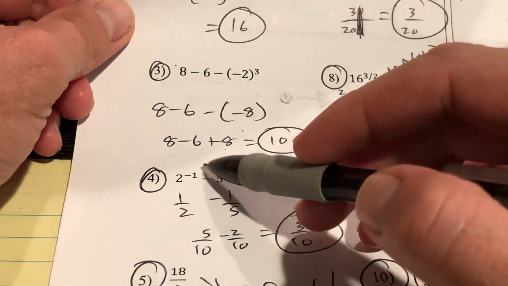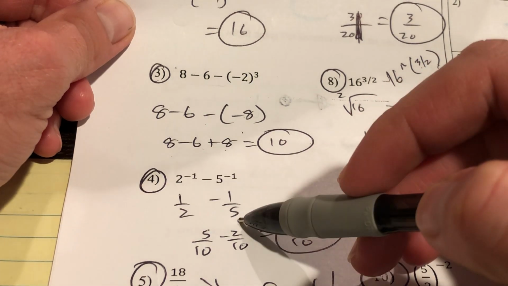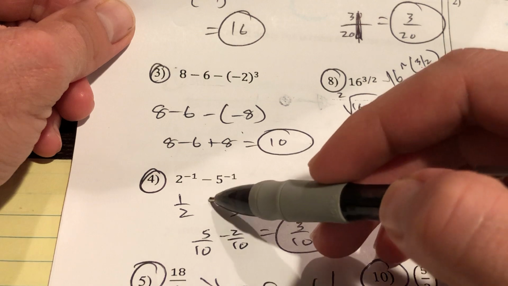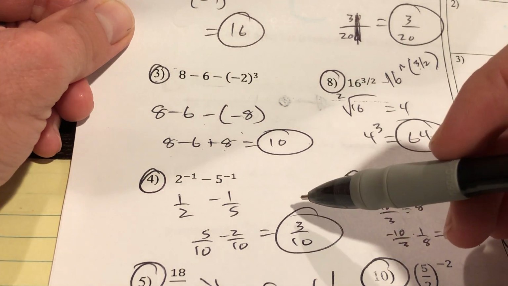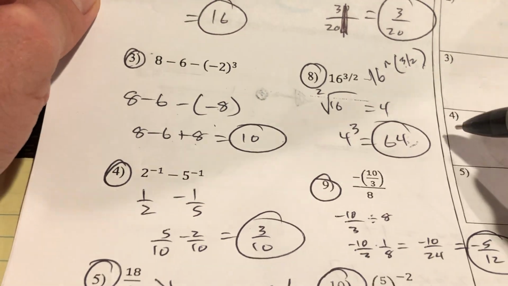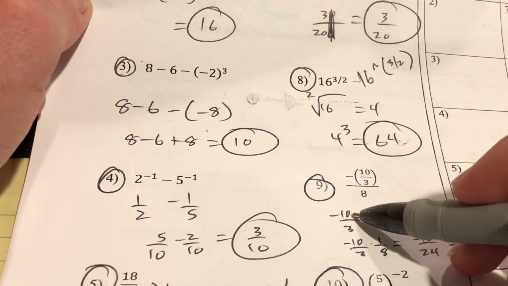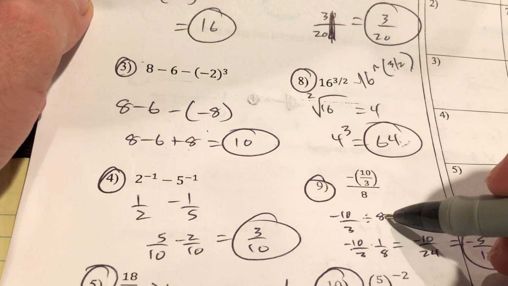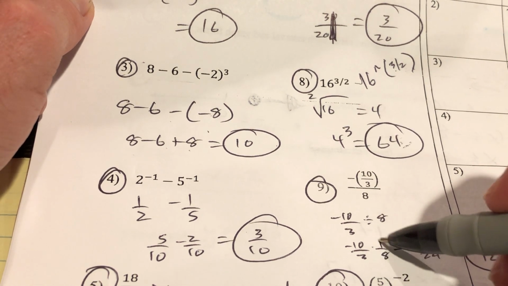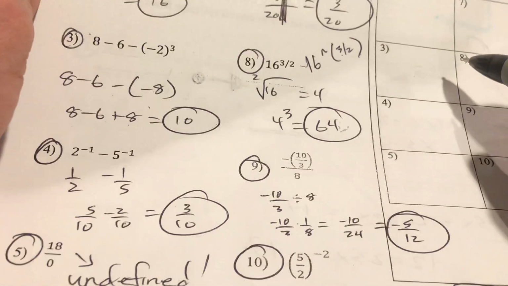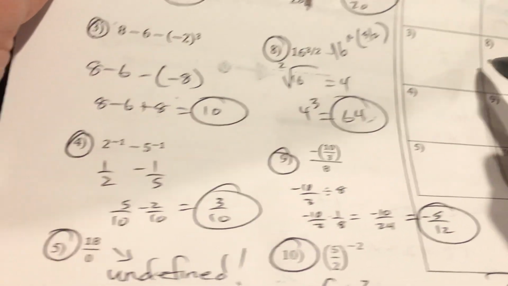All right, so 2 to the -1st is 1 over 2 to the 1st, which is 1 over 2. 5 to the -1st is 1 over 5 to the 1st, which is 1 over 5. 1/2 minus 1/5, that's 5 over 10 minus 2 over 10, which is 3 over 10. All right, so the opposite of 10/3, just multiply 10 by -1. That is -10 over 3 divided by 8. Dividing by 8 means multiply by the reciprocal, 1 over 8. -10 times 1 over 3 times 8 is -10 over 24, which is -5 over 12.